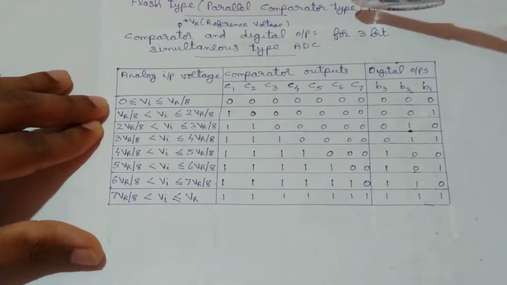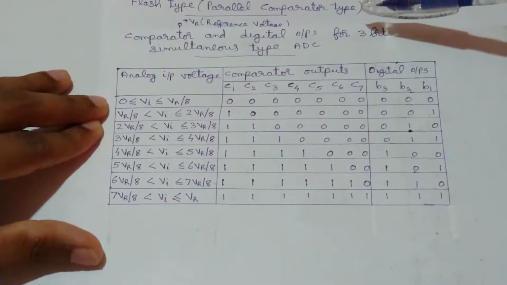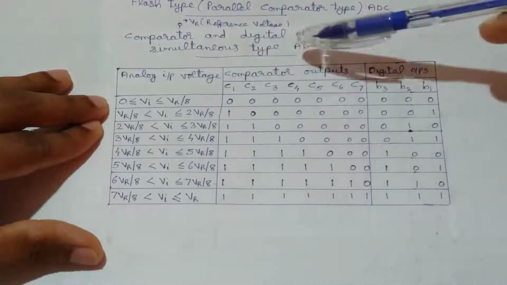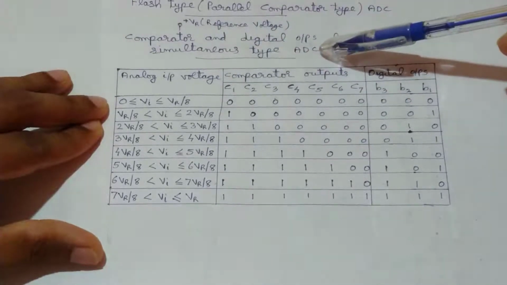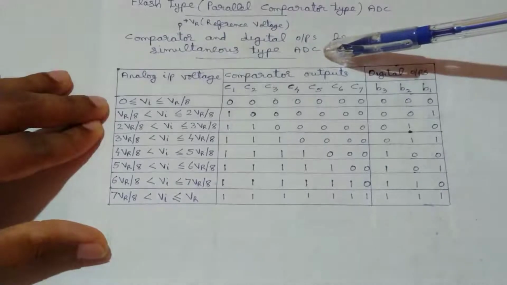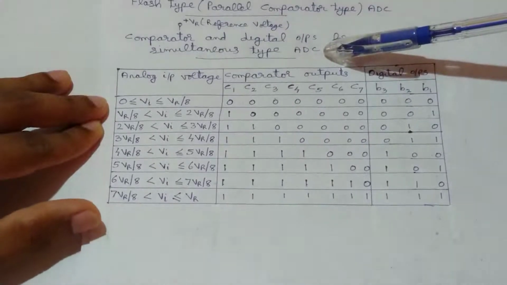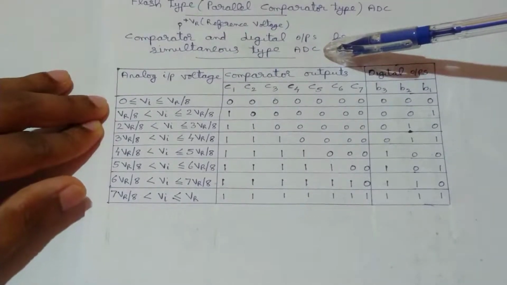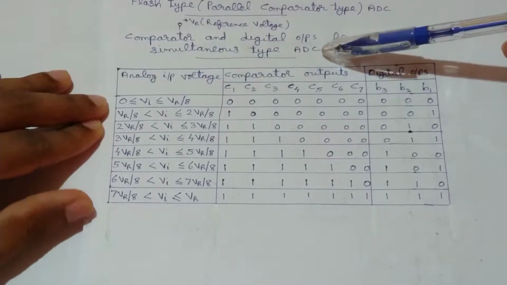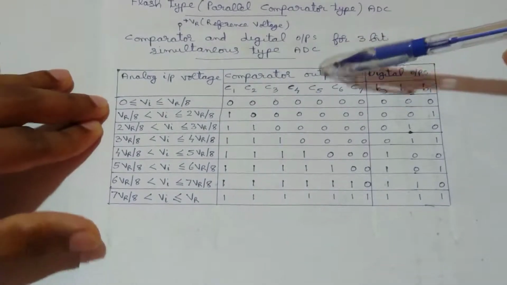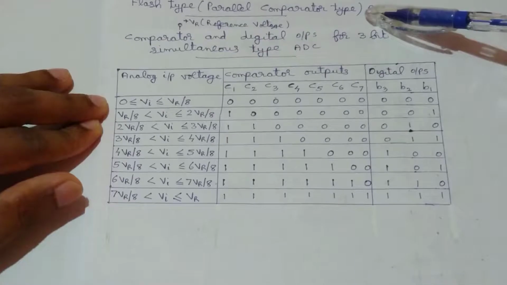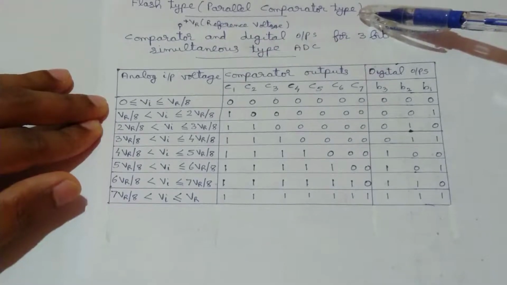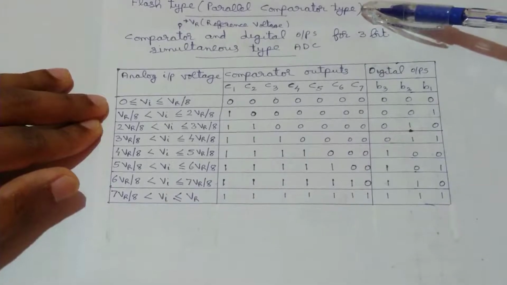This flash type analog to digital converter is also called a simultaneous type analog to digital converter, because here we are comparing the analog input voltage with a set of reference voltages simultaneously. And also this circuit is called a parallel comparator type analog to digital converter, because we are using a number of parallel comparators here.